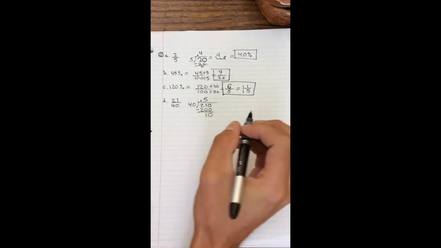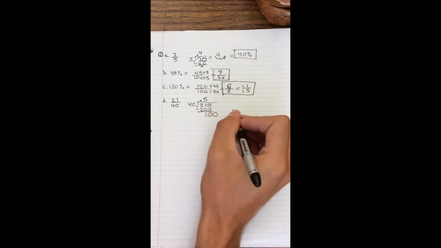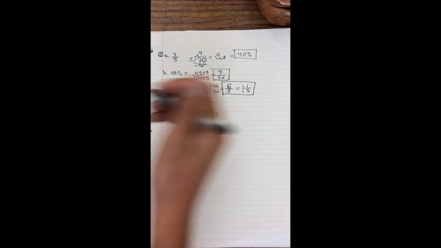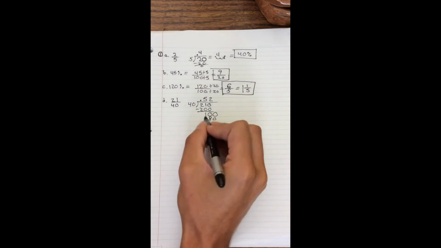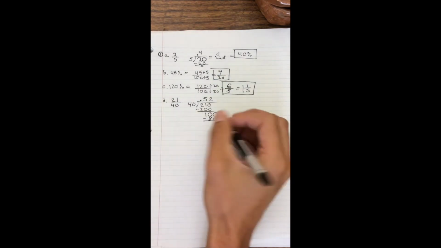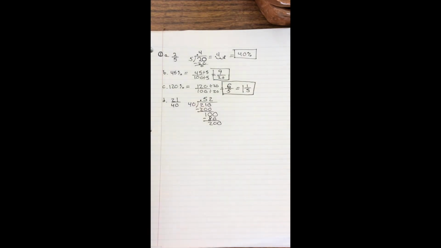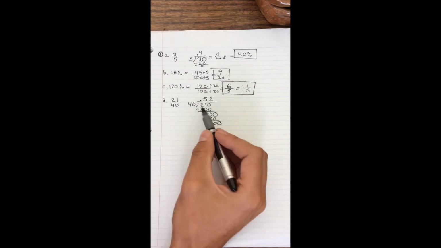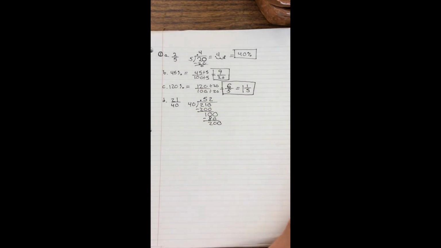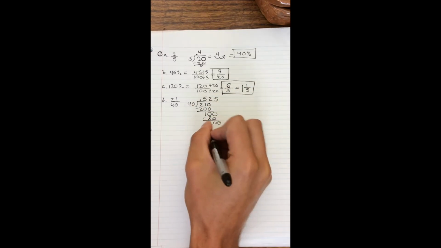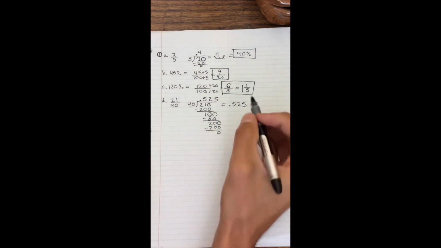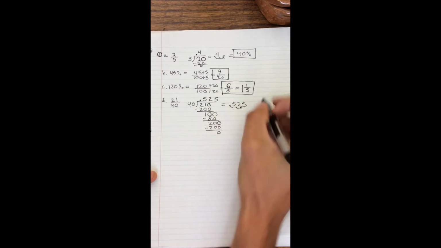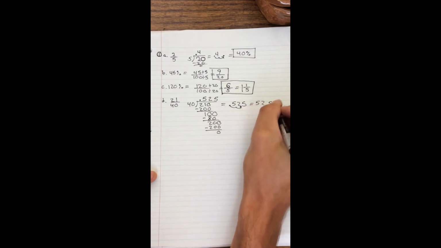Subtract. Now I have 10 left over. I could bring down another 0. 40 goes into 100 2 times. 2 times 40 is 80. 20 left over. Bring down another 0. And like we said before, because we figured that earlier, 40 goes into 200 5 times with no remainder left over. So again, we have the decimal 0.525. I want to make this a percent, so I'm going to multiply by 100. I move the decimal over 2 spots, and it is 52.5%.